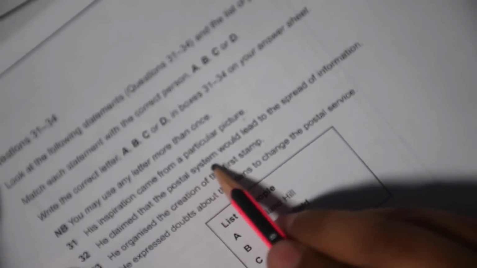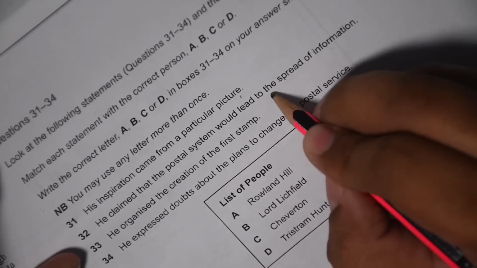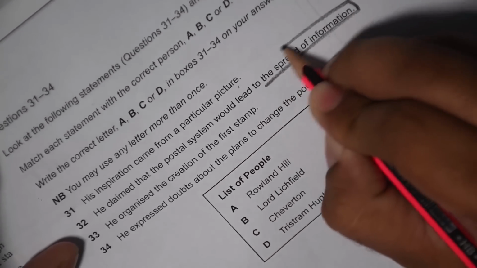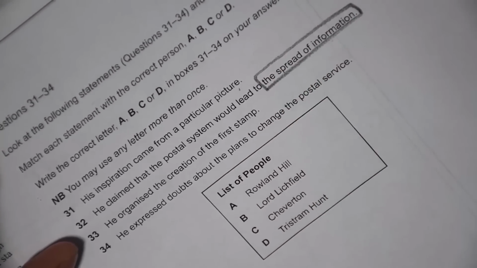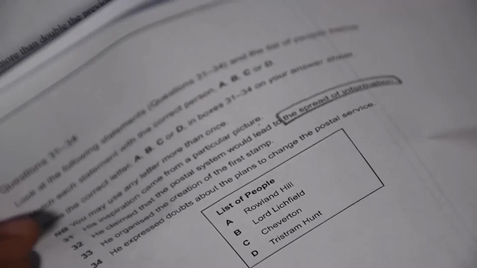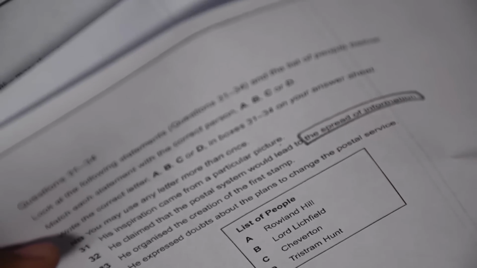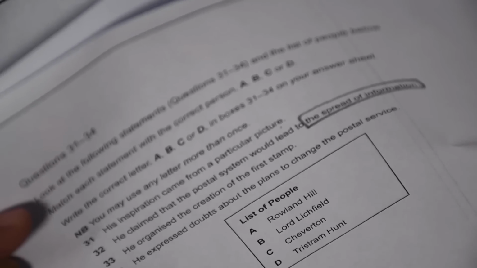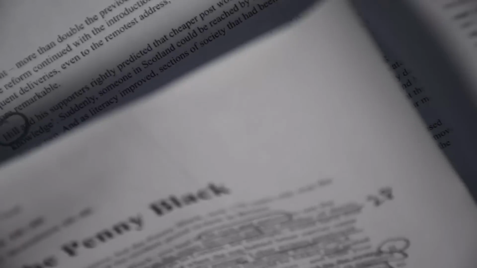Now, distribution of ideas can be connected. He claimed that the postal system would lead to the spread of information, distribution of ideas. We keep this in mind so far and see if there is any other option for that as well. Then we read about Hill and see if there is anything about him.